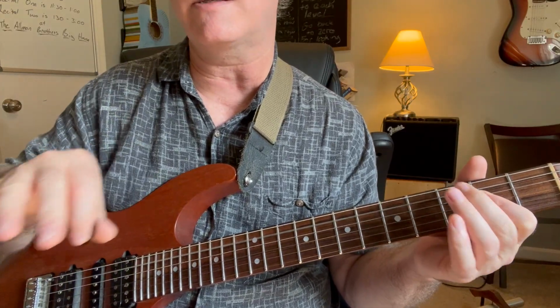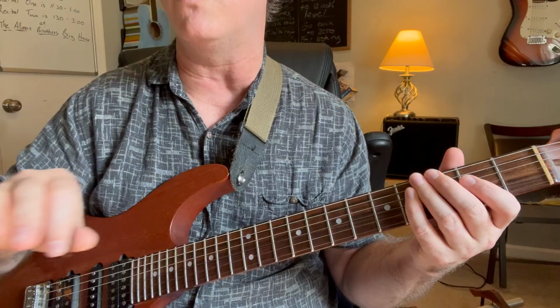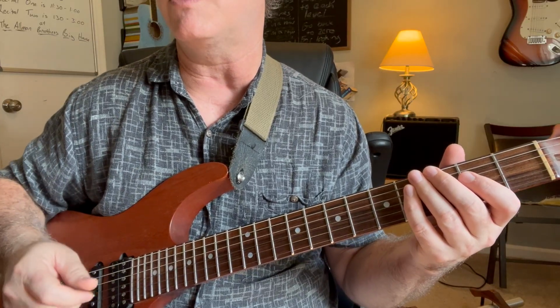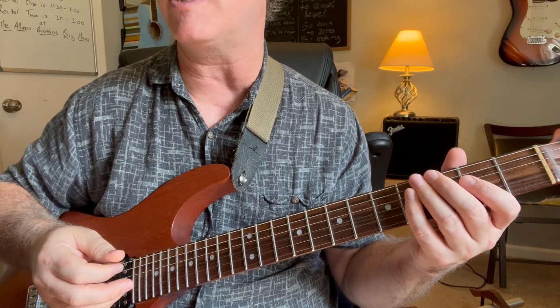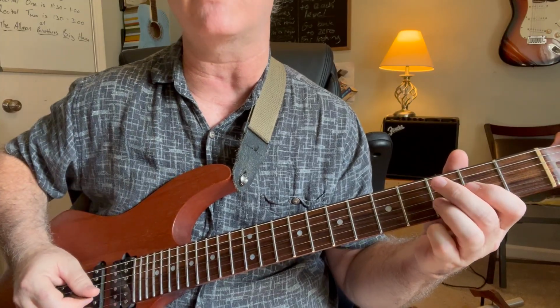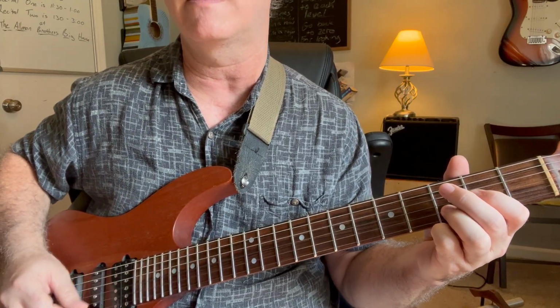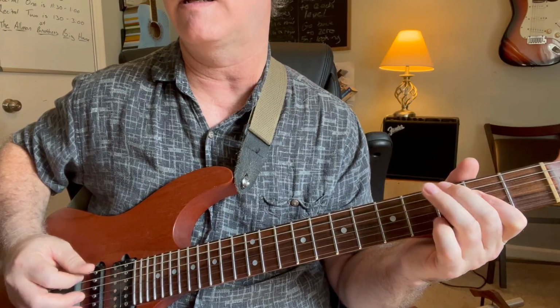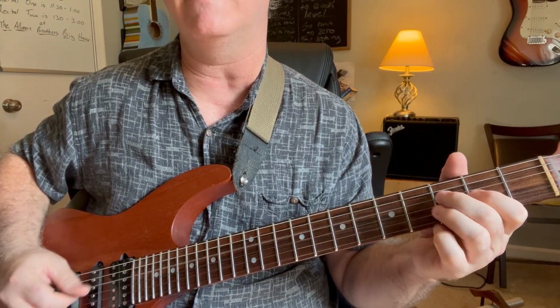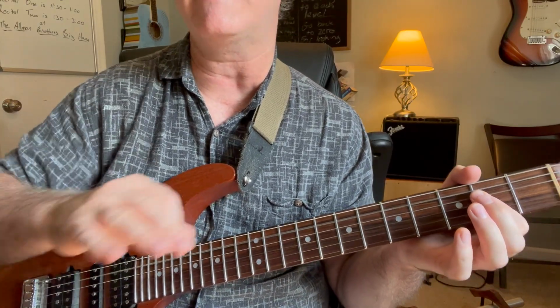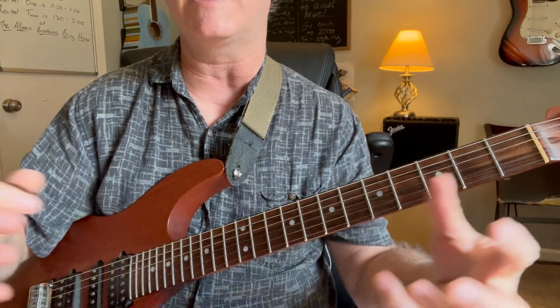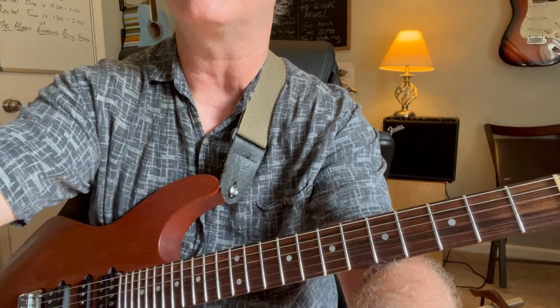And it creates this sort of fluidity between the two chords. It's sort of like unmasking the magic behind making this sound so fluid and connected. That A lasting over the A helps to connect the two chords together.